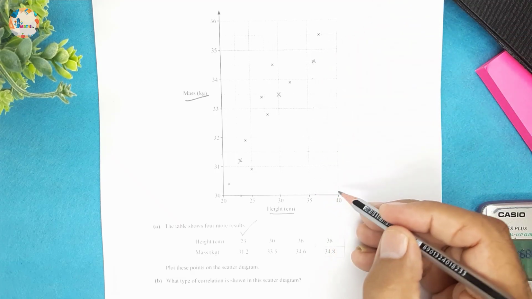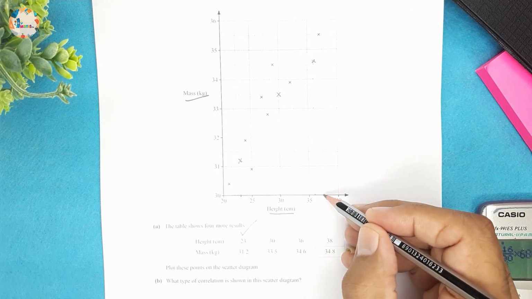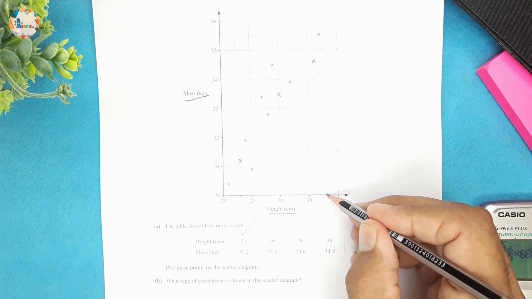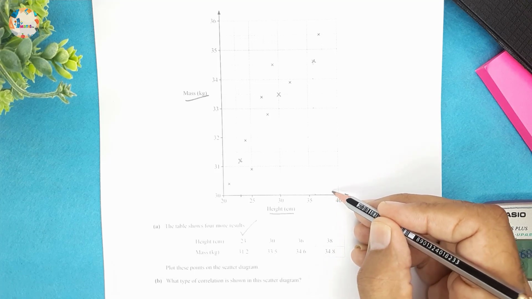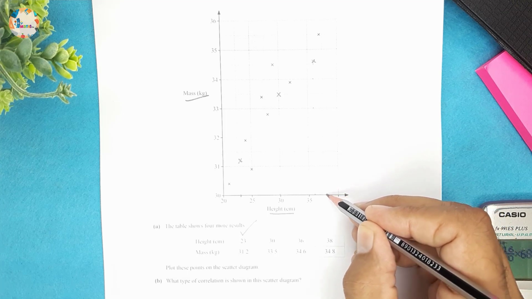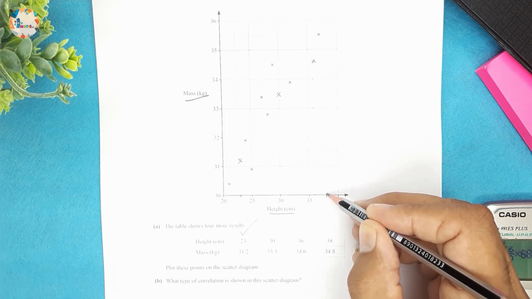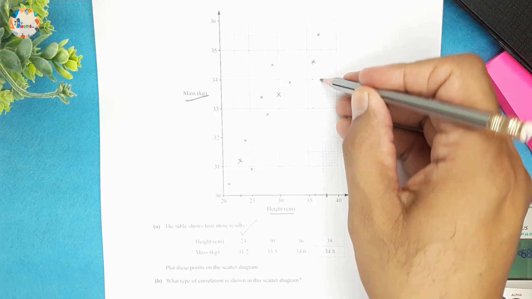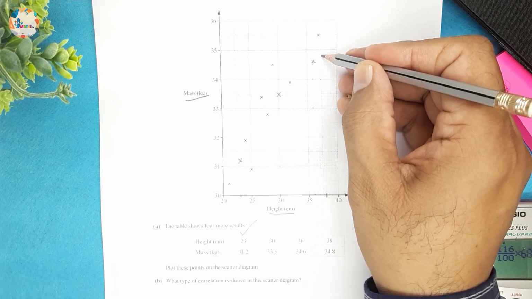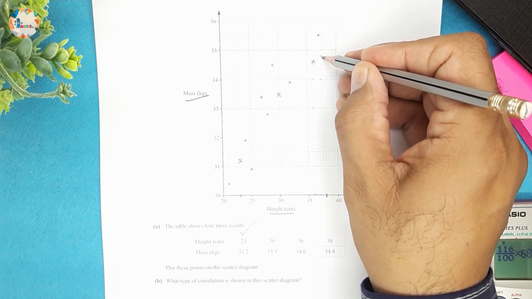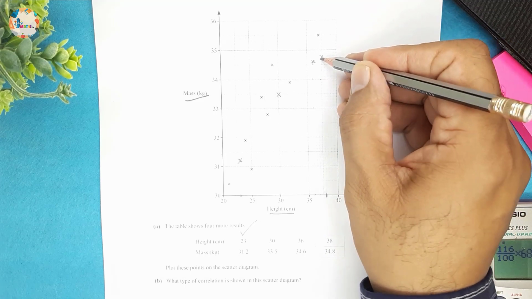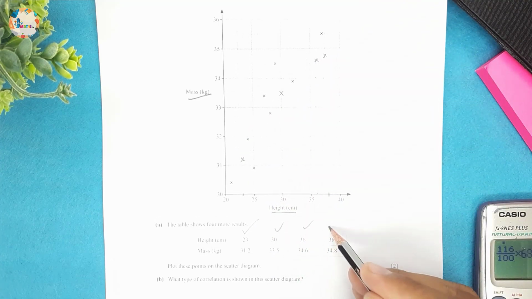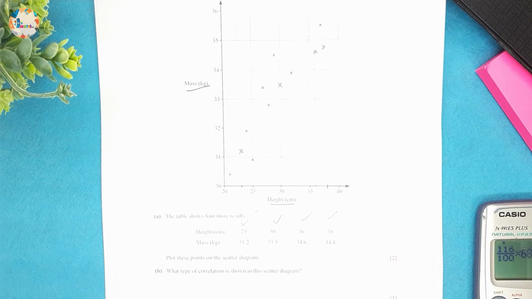Then 38 will be 36, 37, 38 will be over here. So 38 and 34.8 will be over here, this one. So 1, 2, 3, 4, all these 4 data points we have identified.